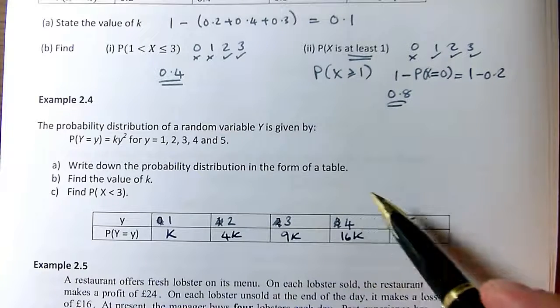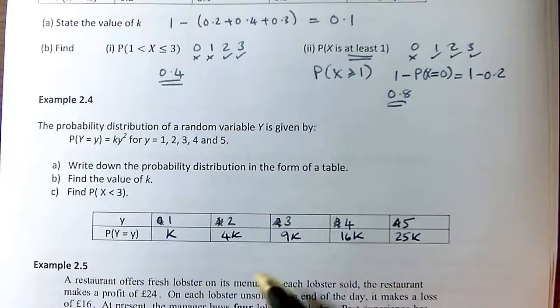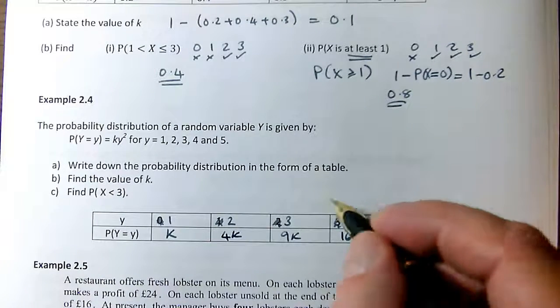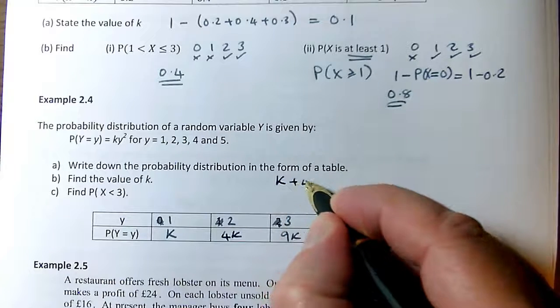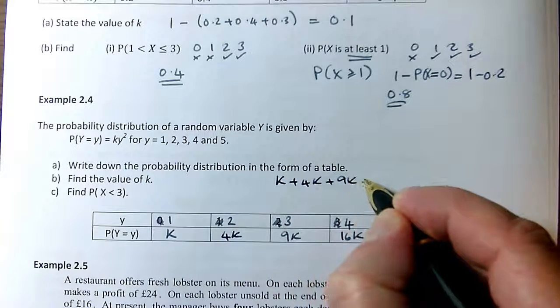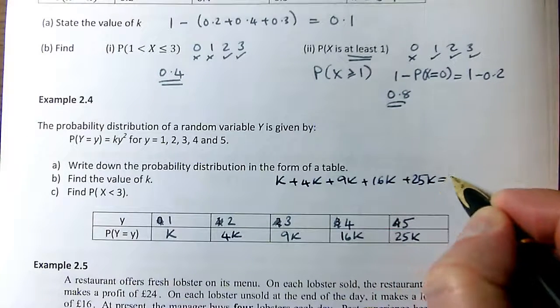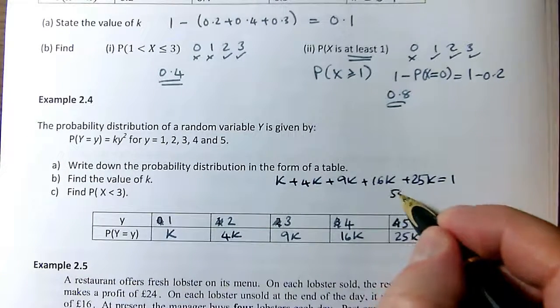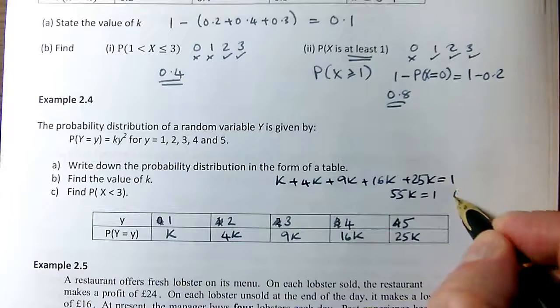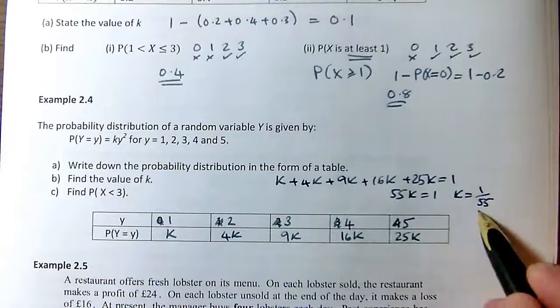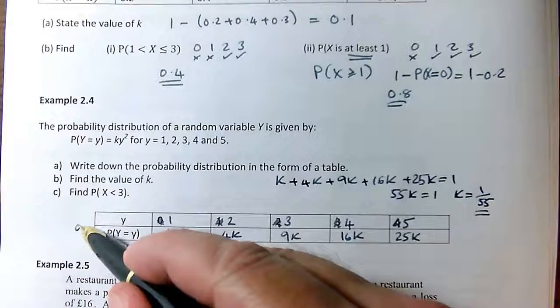Okay, so I've done that, but now I've got to find the value of k. This isn't any use to me till I know the actual numbers. Well, I can use the same trick as I did before. I know the total of the probabilities is 1, so k plus 4k plus 9k plus 16k plus 25k has got to equal 1, and this all adds up to 55k, has to equal 1, so k equals 1 over 55. Okay, so that's my answer to B. This was my answer to A.